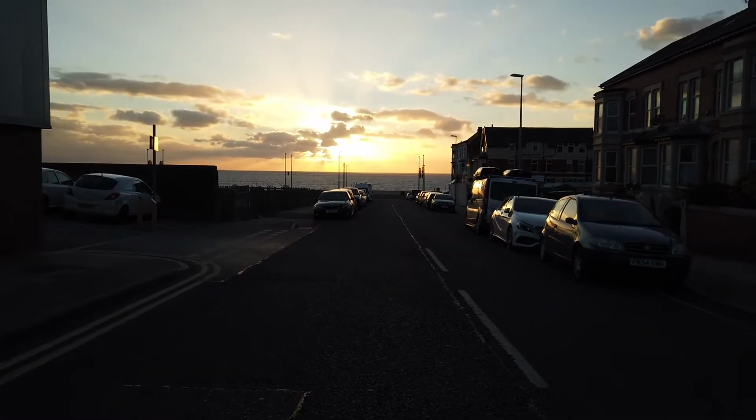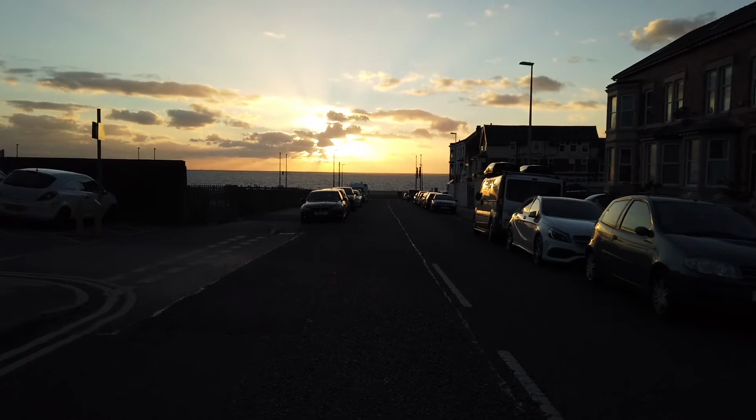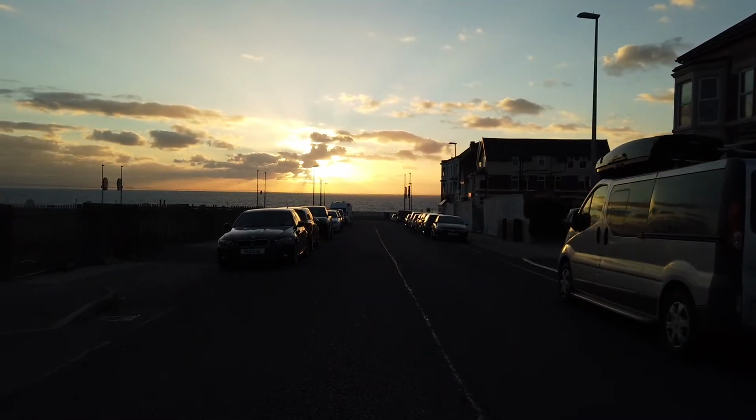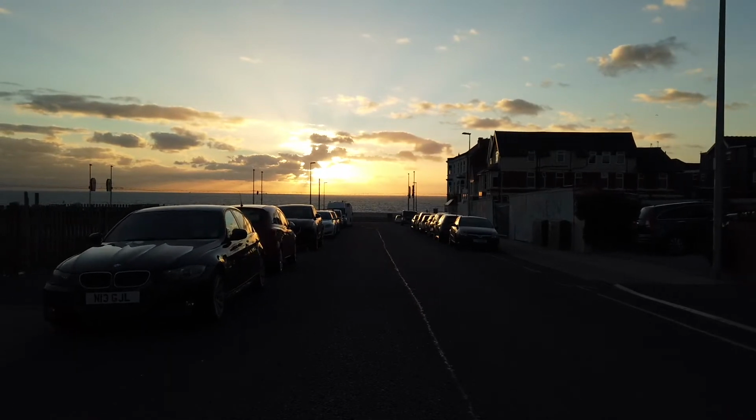Right, okay, so I've now come onto the road, and I'm heading down the middle of the road. I hope I don't get run over. So I'm going to nip down there and show you the promenade, explain a few things, and then I'll come back up here again for sunset. Okay, so I'm now on the promenade, and I'm just going to show you around.